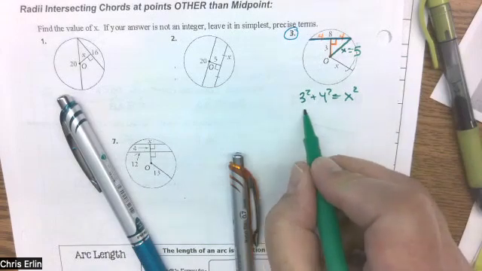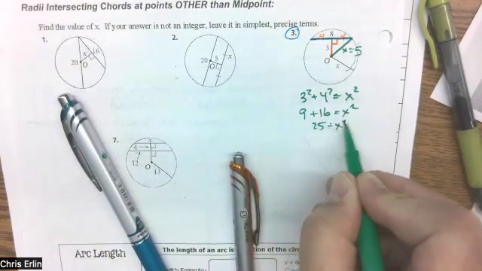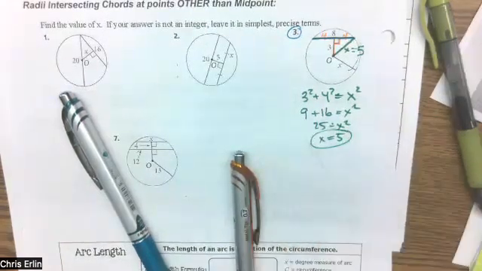And again, this would work too. 9 plus 16 equals x squared. 25 equals x squared. x equals 5.